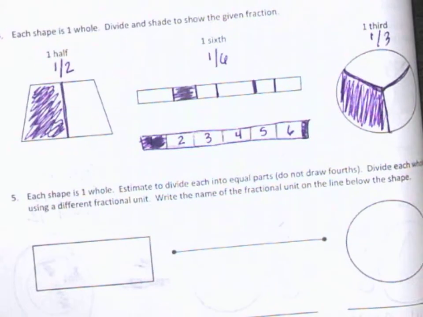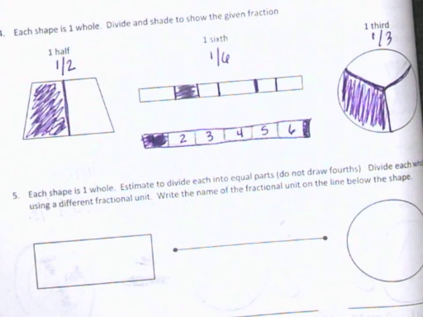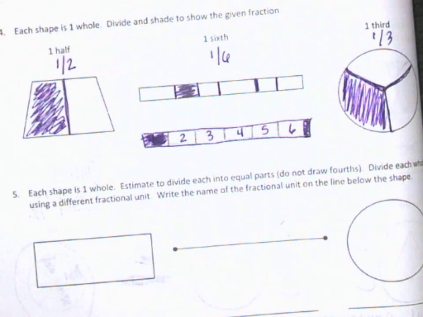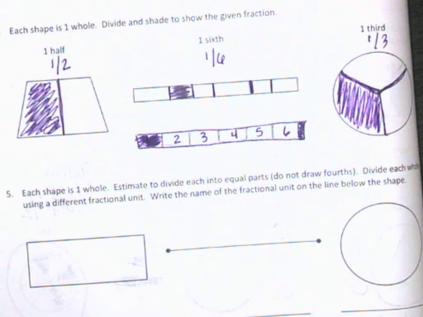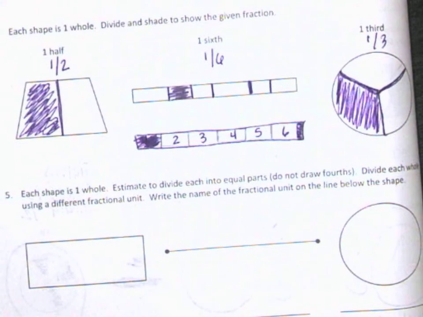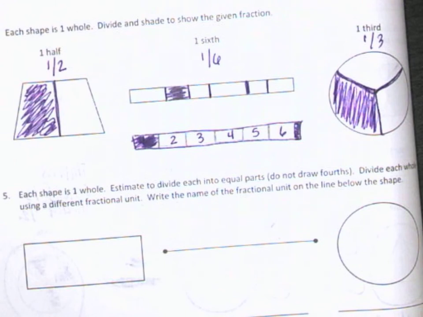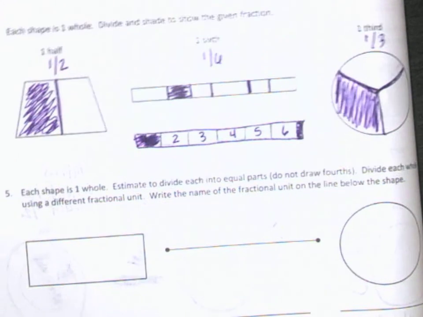Number 5, it says each shape is one whole. Estimate to divide each into equal parts. Do not draw fourths. So we cannot draw fourths here. Divide each whole using a different fractional unit. Write the name of each fractional unit on the line below the shape.